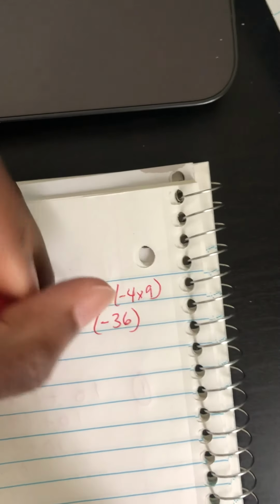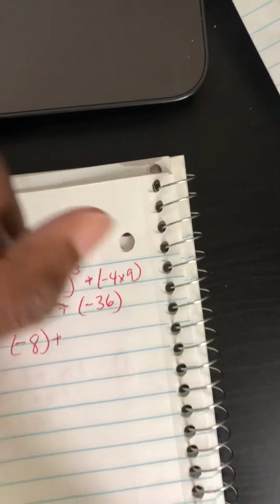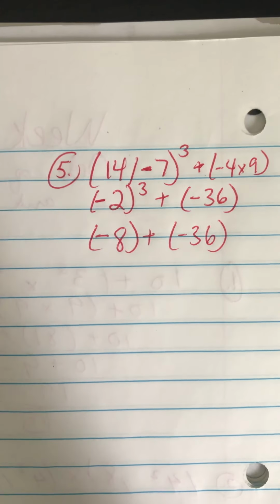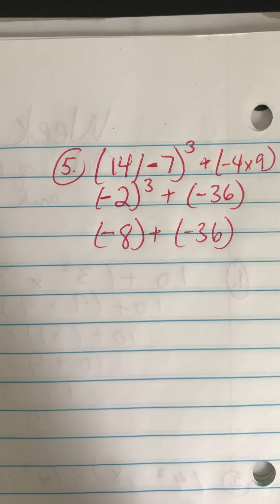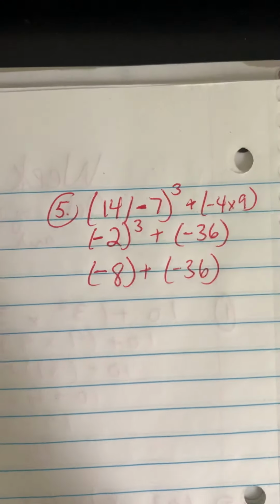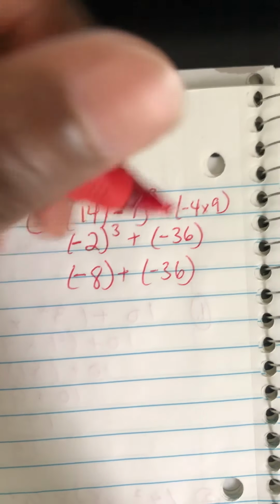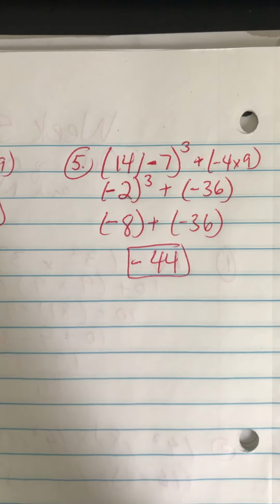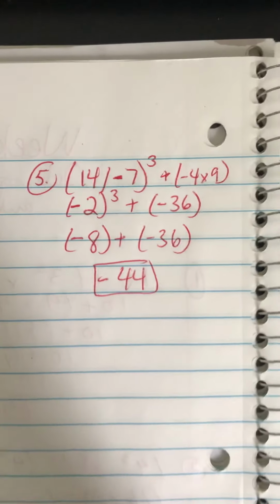We can keep it in parentheses if you want, make it 8 plus negative 36. And then we have addition, but we're adding 2 negatives. We add and keep the sign. When the signs are the same, you add and keep the sign, remember? Talked about that a little bit before we left. So that's going to be negative 44. All right, negative 44, and we see that. And we're good. All right.